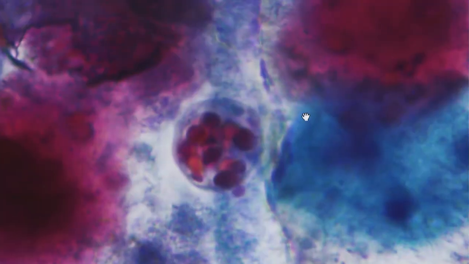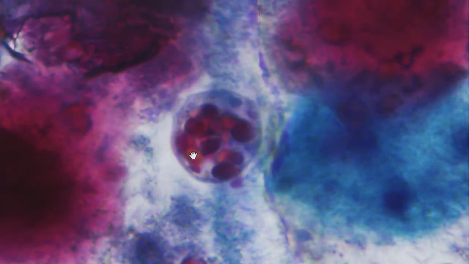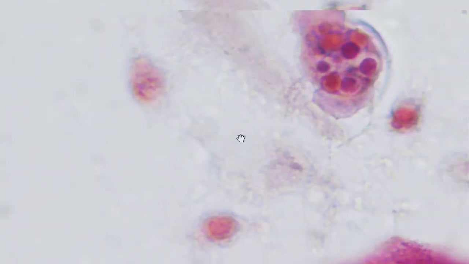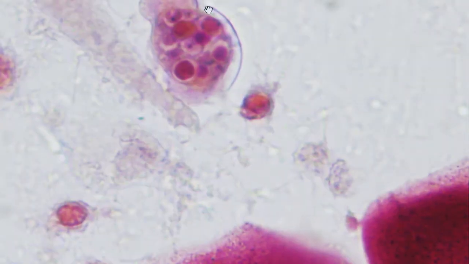So don't make that mistake. Now this is interesting. This is an amoeba, and it's ingesting red cells. You can't see a nucleus in this one. This is an unusual Entamoeba because it has no cyst stage. This is the only Entamoeba with no cyst stage that infects humans.